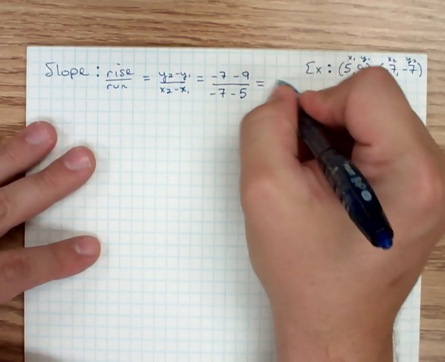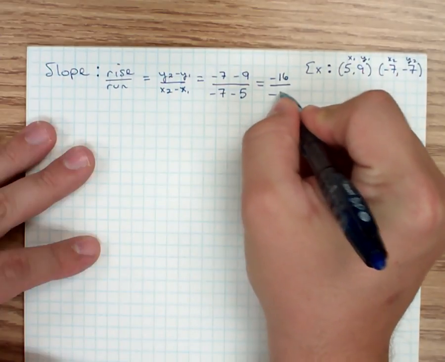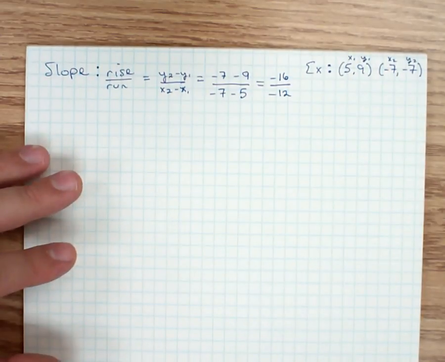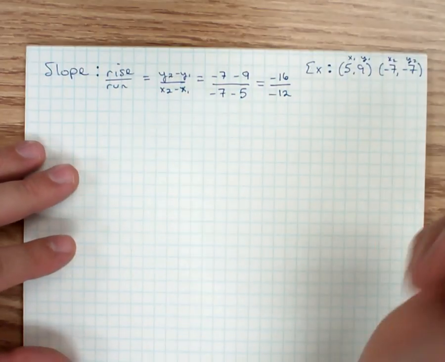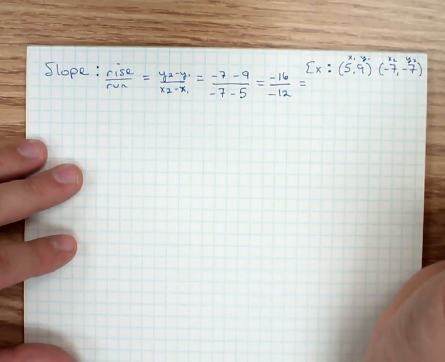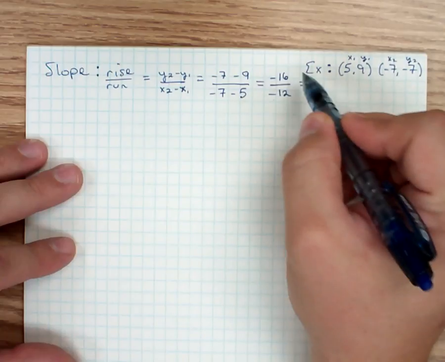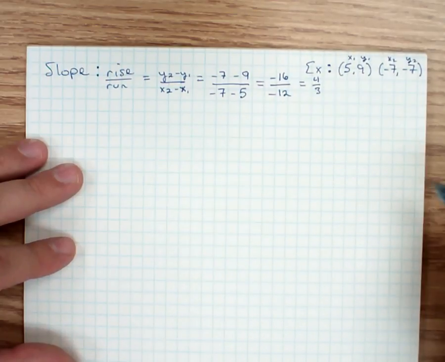So I believe that's -16 over -12. Which will reduce to, the negatives cancel out, right? And these are both divisible by 4, so this reduces to 4/3.